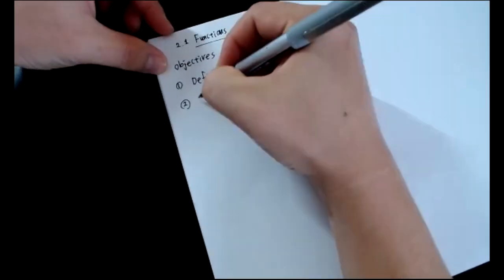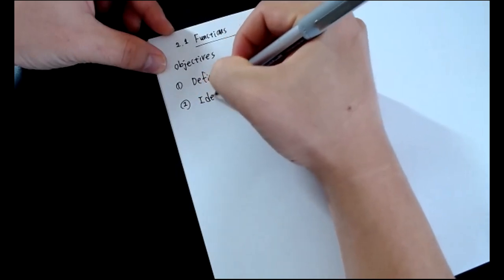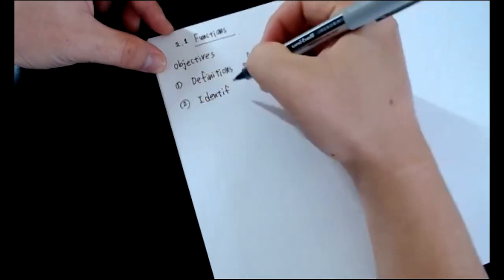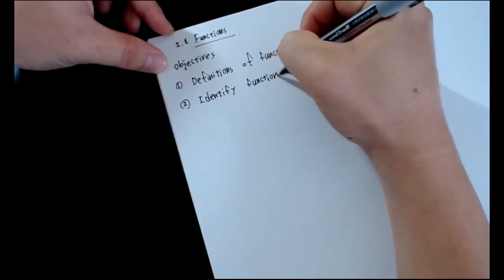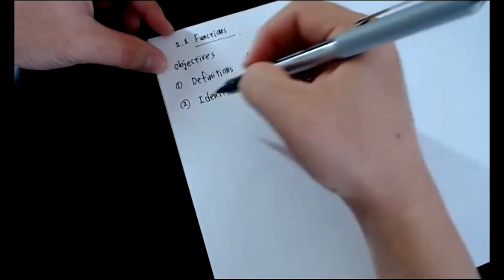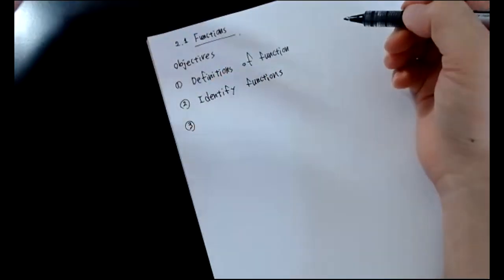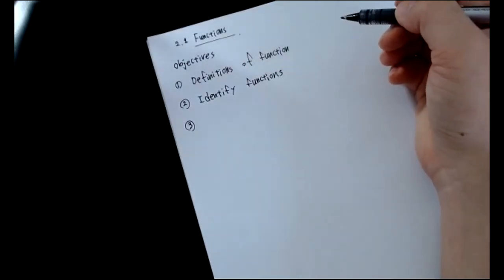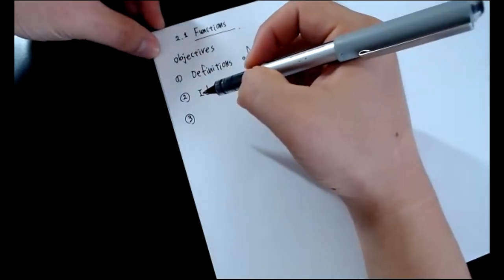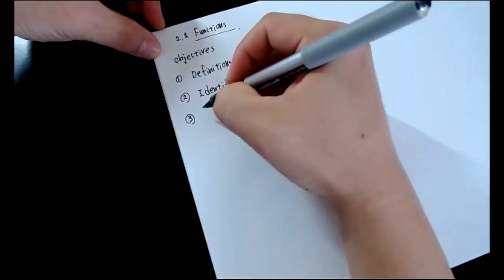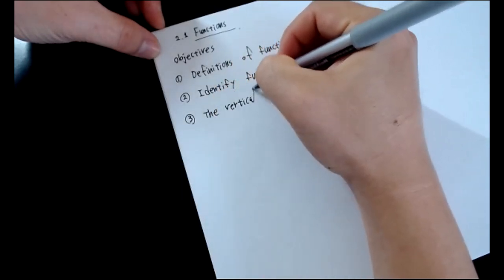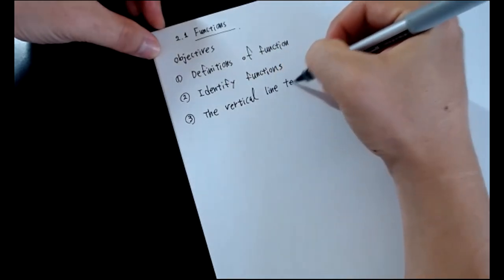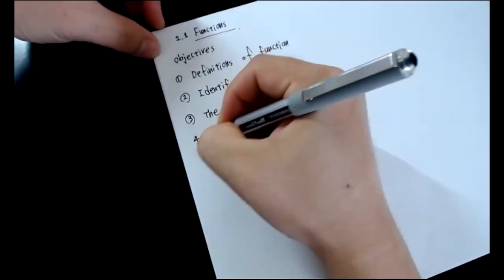One way to identify whether or not a given equation or information is a function is the vertical line test.